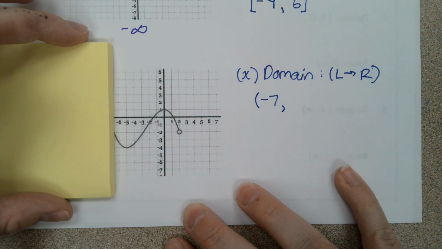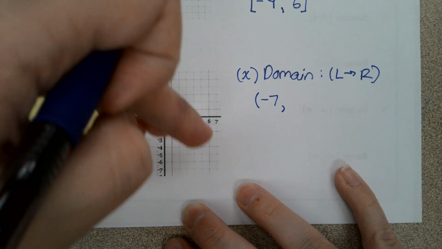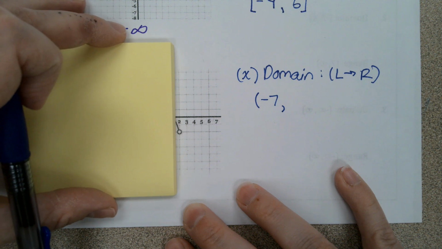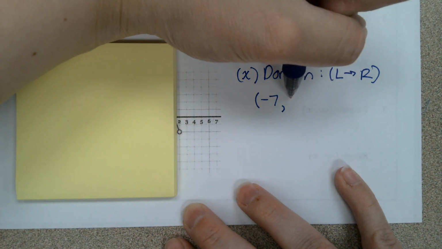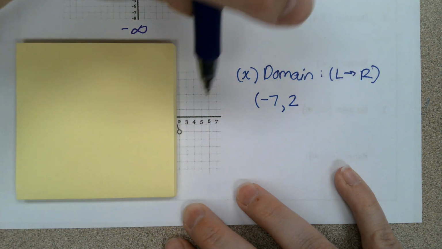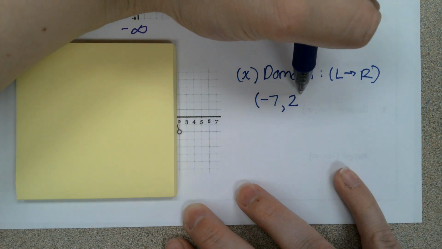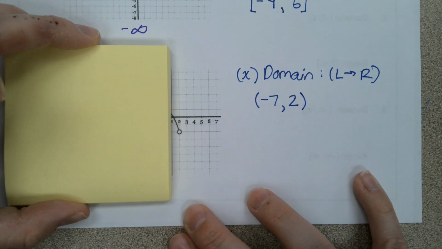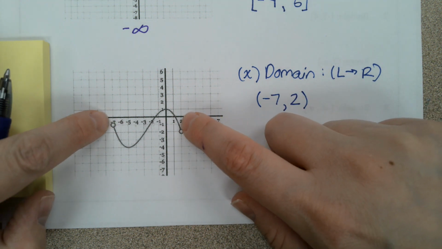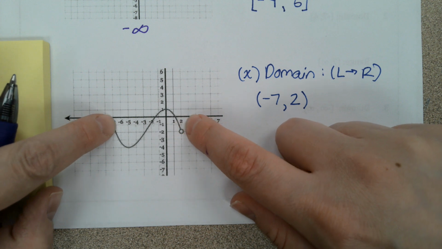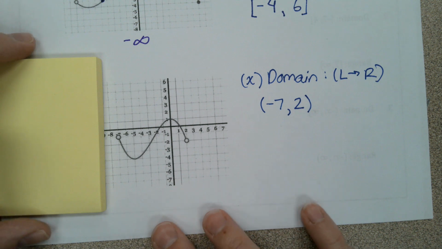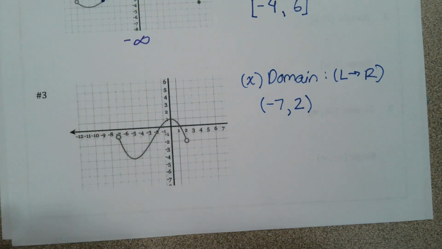Then I follow the line. It's not straight, but it's solid, it's continuous. I'm going to keep following it, and it's going to stop at positive 2. That's the last point for the x values. And then the graph stops there. This is an open dot as well, so 2 is also not included in the graph. So this graph includes all the numbers between negative 7 and 2, but it doesn't include either of the numbers themselves. Negative 7 and 2, they're not part of this graph. They're just the start and the stop. All right, that's my domain.